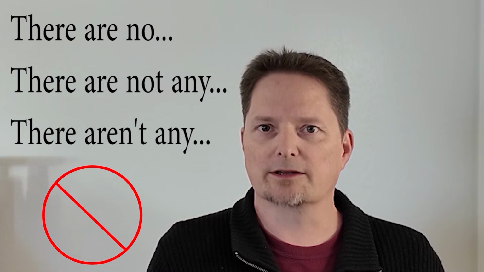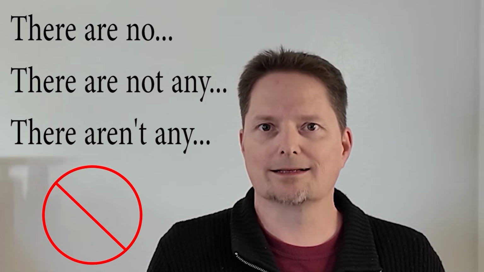Or I can make the contraction, there aren't. There aren't any cookies on the table. Let's practice. Are there any cookies on the table? That's right, there are no cookies on the table. Or there aren't any cookies on the table. Both are correct and both mean the same thing. Just remember, after not, use any. But after no, do not use any.